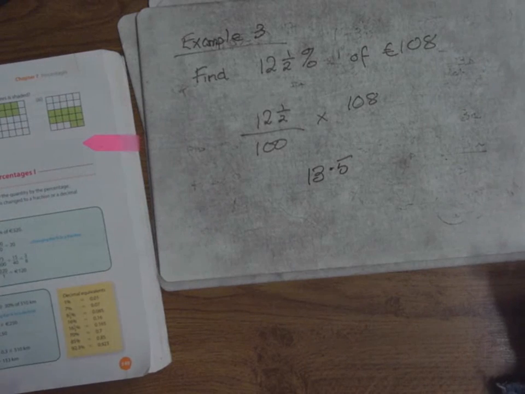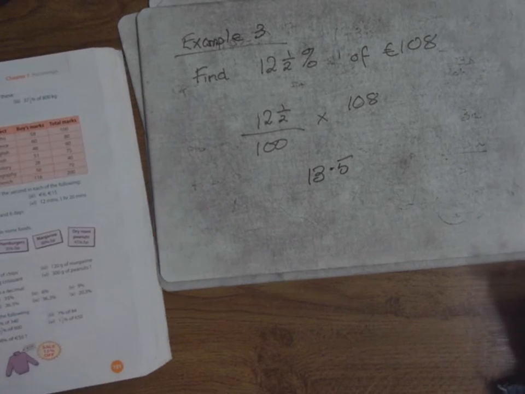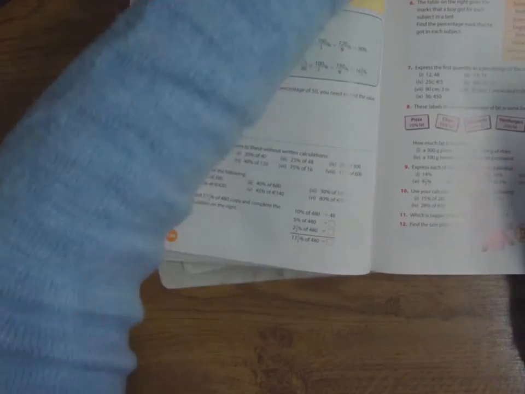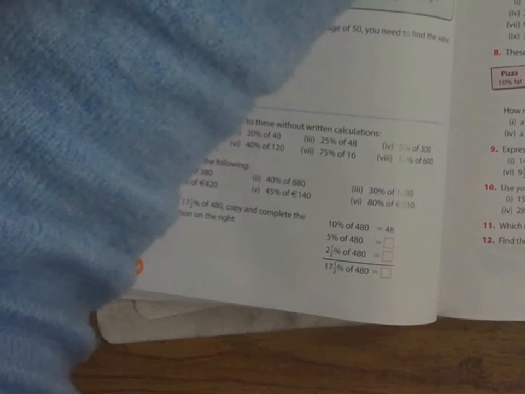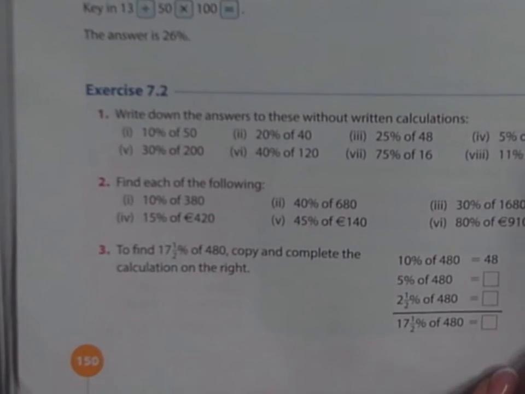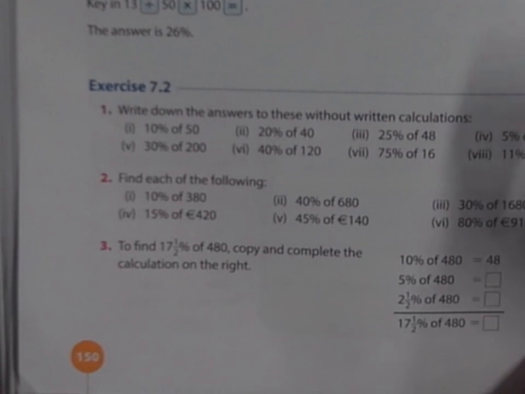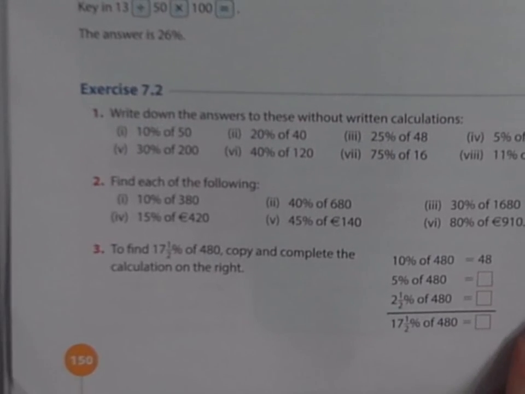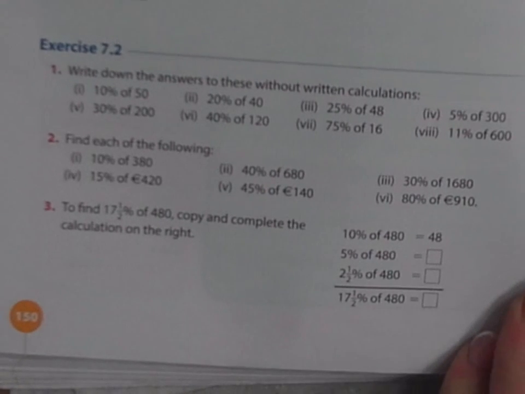Right, I'm going to give you a few of these to do, and then when we've that done, we can move on, okay? So, very quickly, you're going to do all of 1, all of 2, and jot down your answers. Do them now. Oh, I forgot you'd books.